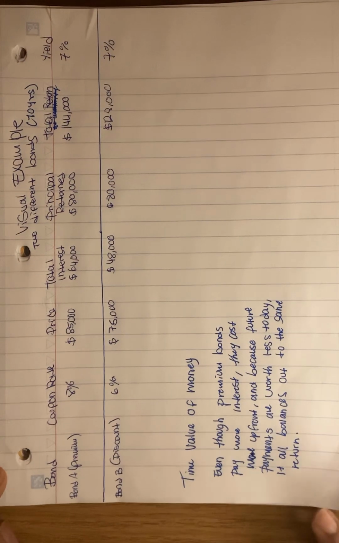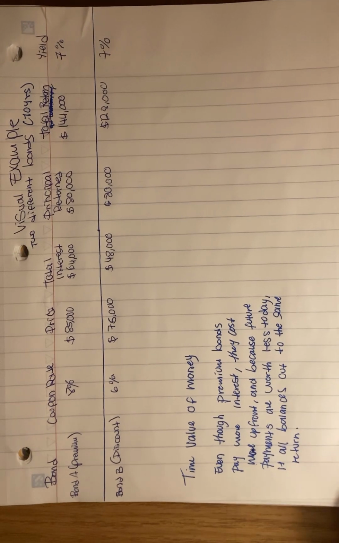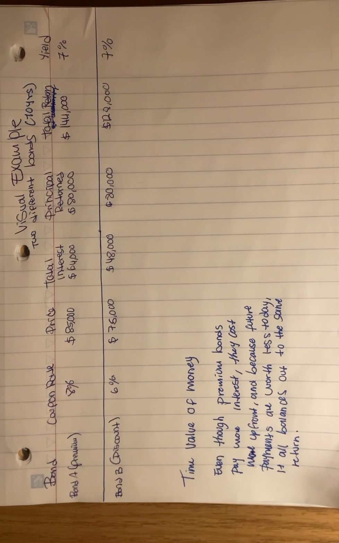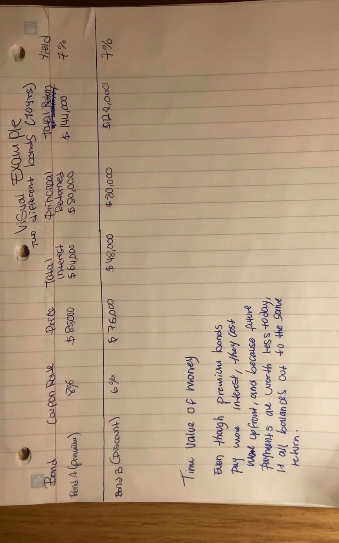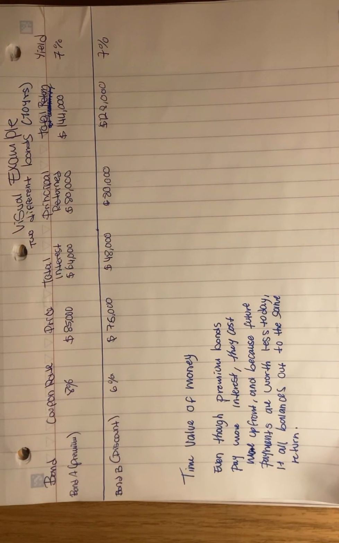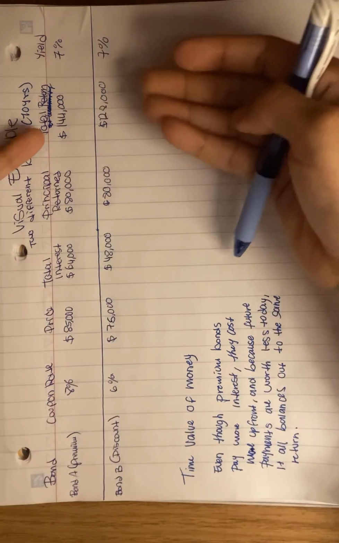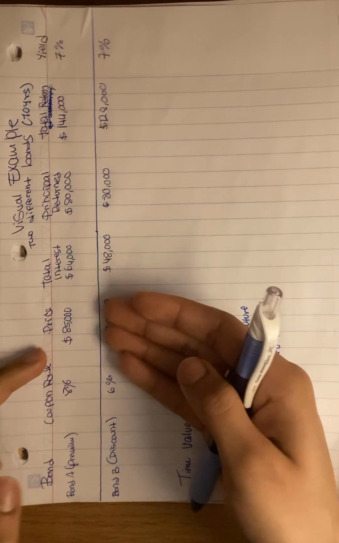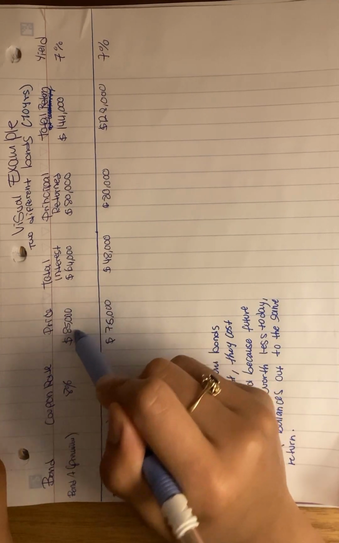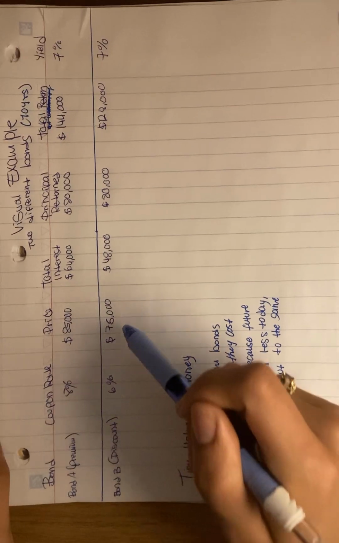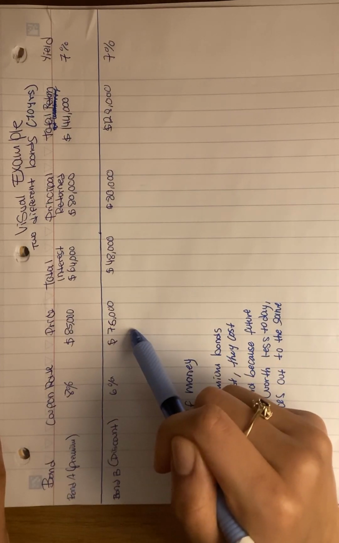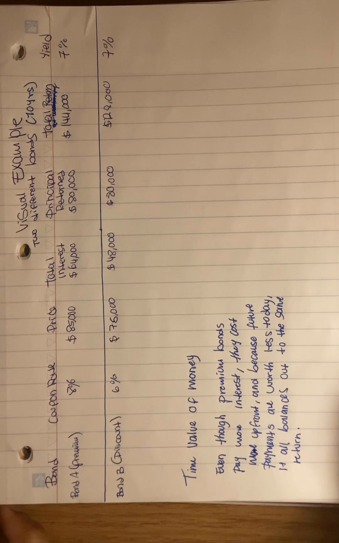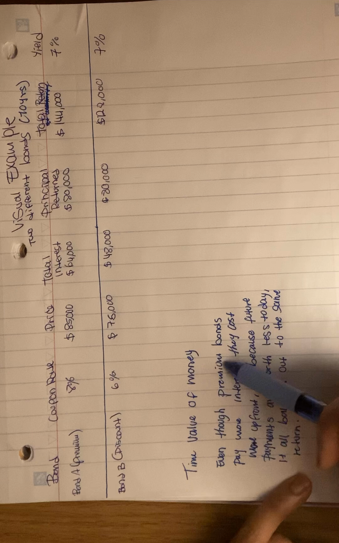Now, you might say, oh my goodness, what a great, amazing deal. I am definitely going to buy bond A at a premium. This is amazing. I'm going to be making this much more than if I bought this bond at a discount. Great. Now, if you're focused only here, you might miss what happened right in the front. Up front, you paid $85,000. This one is only paying $75,000. It's a $10,000 difference.